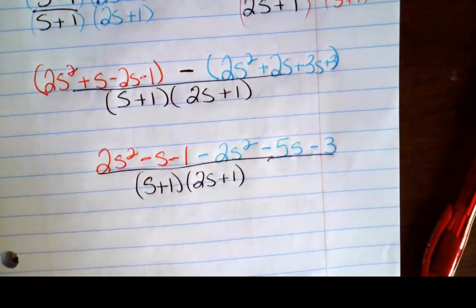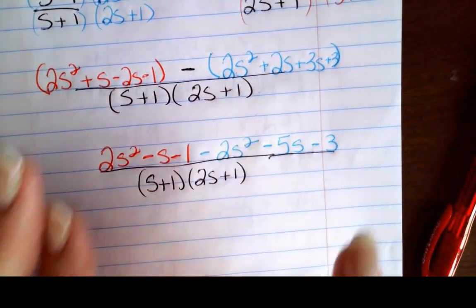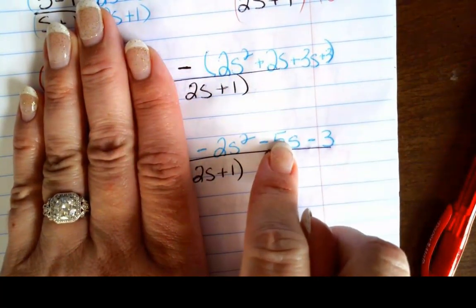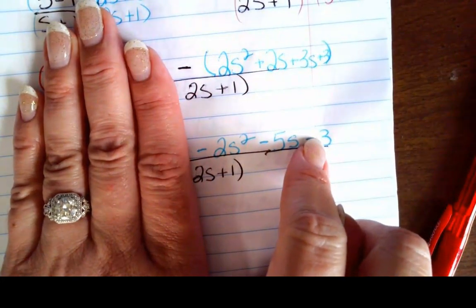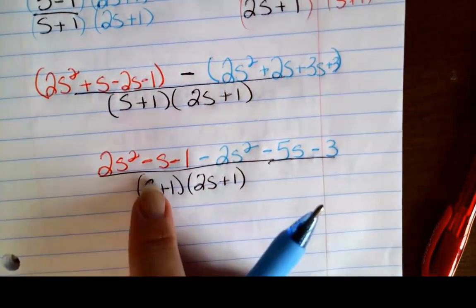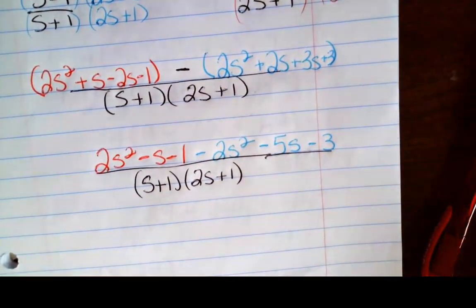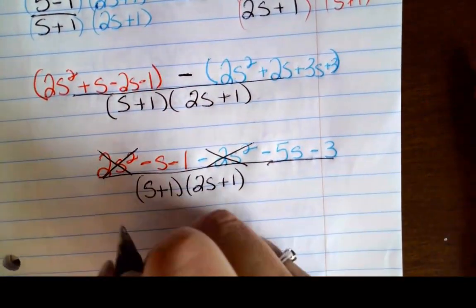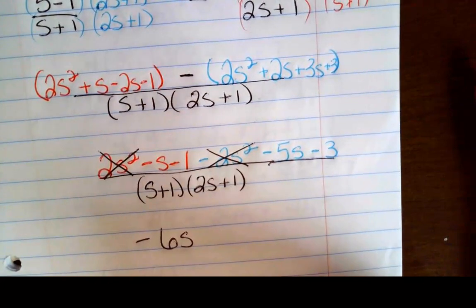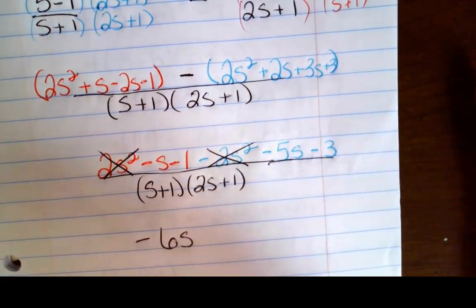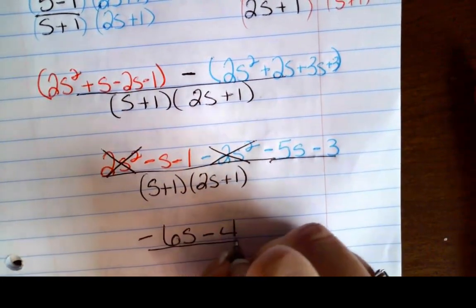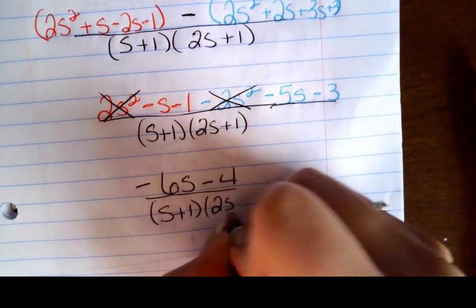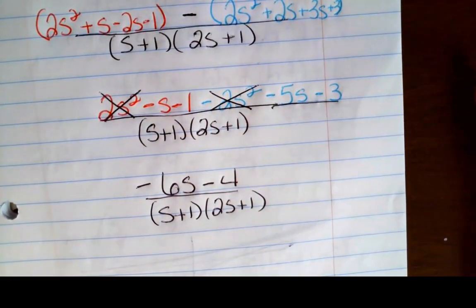Now look at this part. It was a positive 2s squared, now it's negative. It was a positive 5s, now it's negative. It was a positive 3, now it's negative. So I distributed that negative. Now just do what the signs say. 2s squared minus 2s squared is no s squared. Negative s minus 5s is negative 6s. Negative 1 minus 3 is negative 4, and that's going to leave me with an s plus 1 over a 2s plus 1. That's your common denominator.